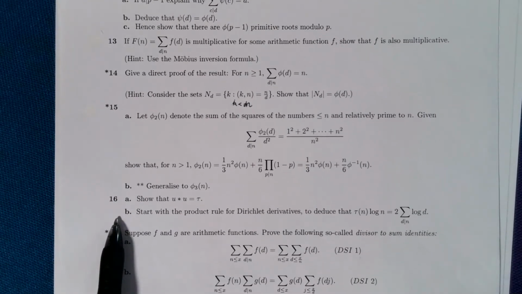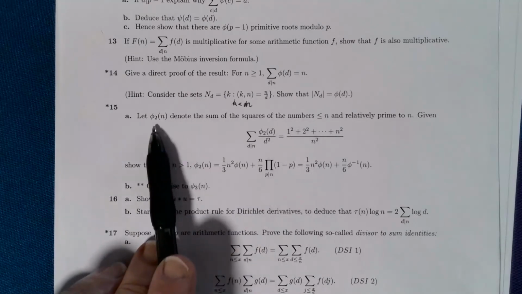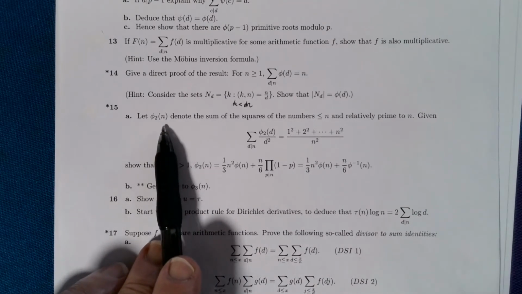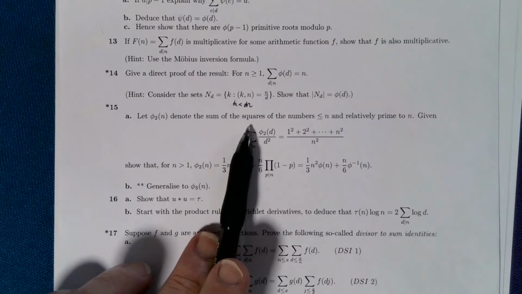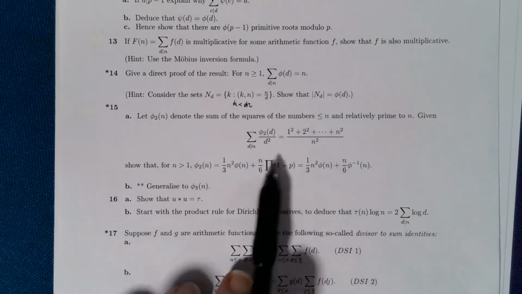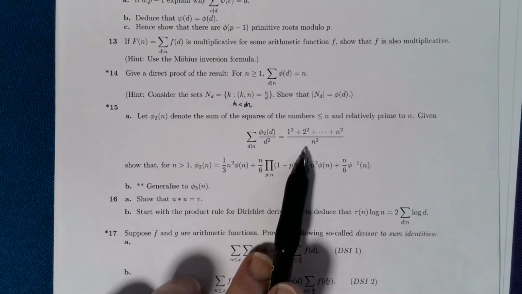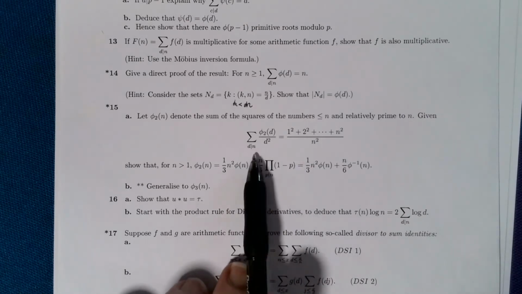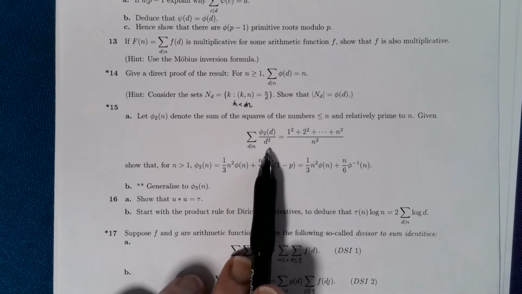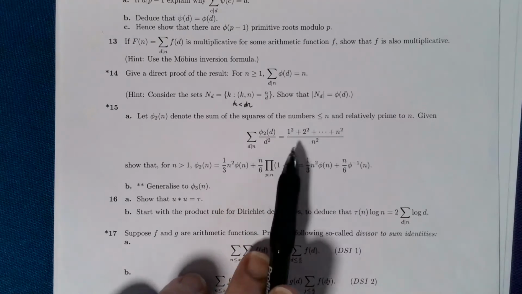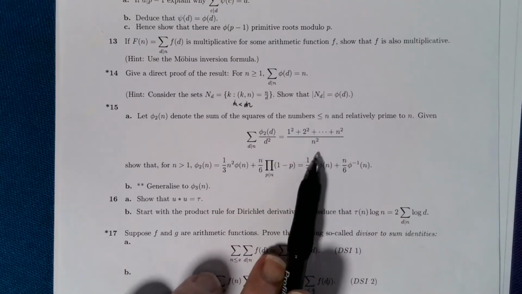So 15a, we start off by defining this phi sub 2 of n to be the sum of the squares of the numbers less or equal to n and relatively prime to n. And I give you this sum here, which is not easy to prove, but you might like to see if you can give a proof of that yourself, but here it's just been given. It's the sum over the divisors of phi 2 of d on d squared. Turns out to be the sum of the squares from 1 up to n divided by n squared.